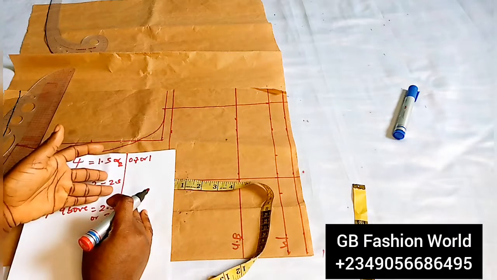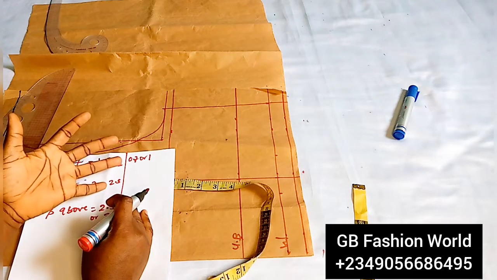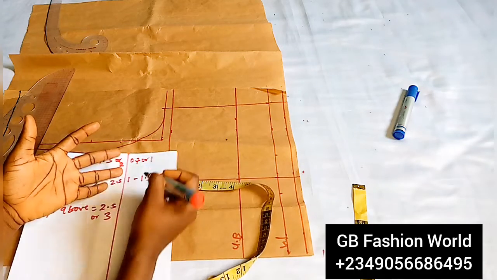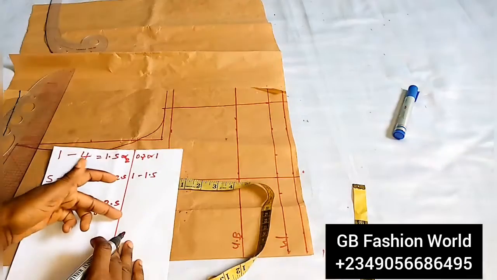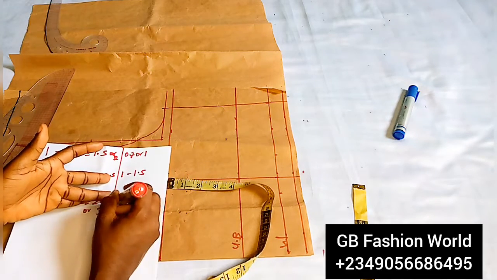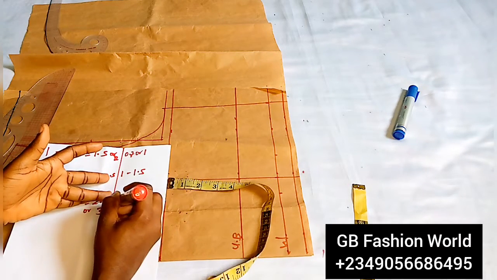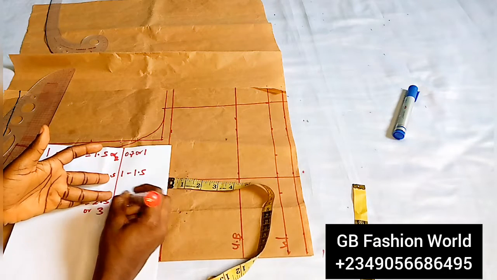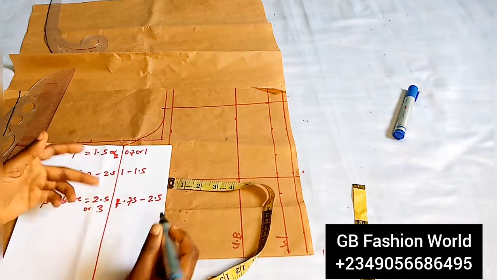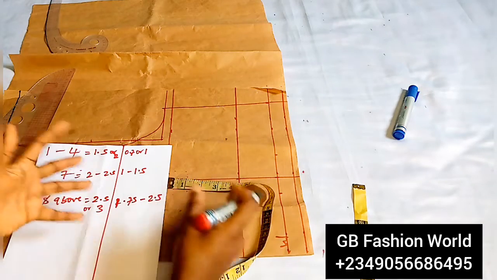If it is this, you can use 1 inch to 1.5 as well. For this one, you can use 1.75 to 2.5 just to create the scoop.